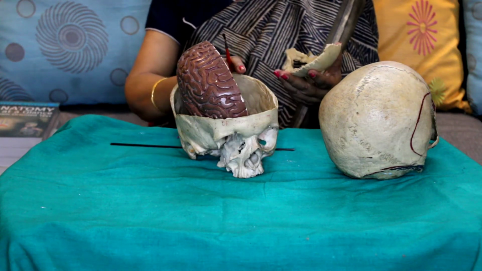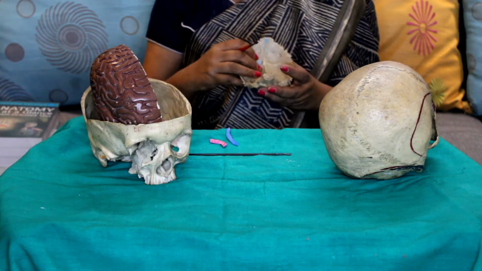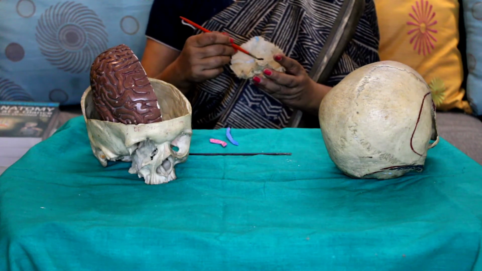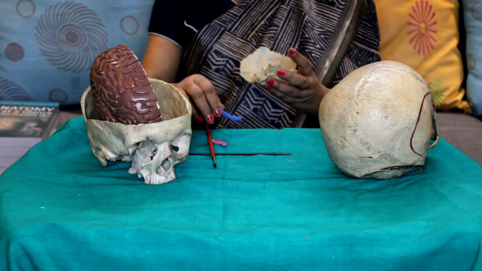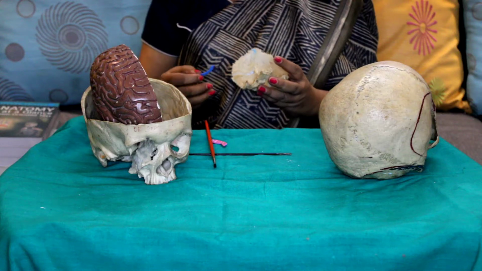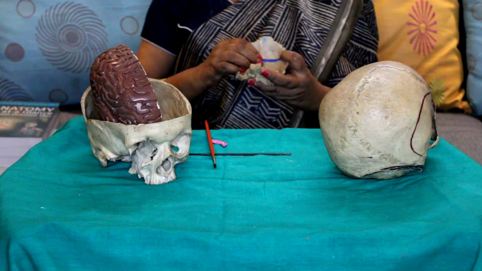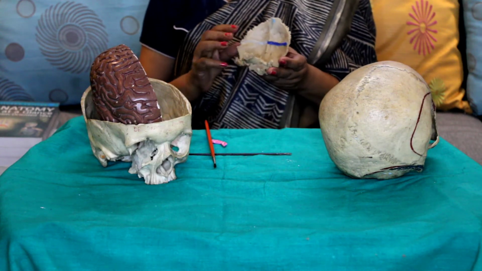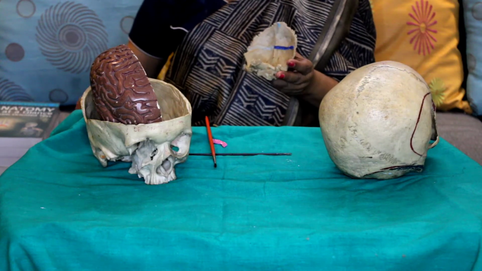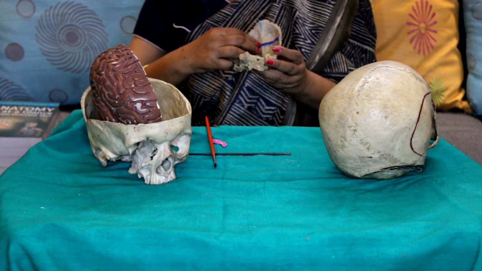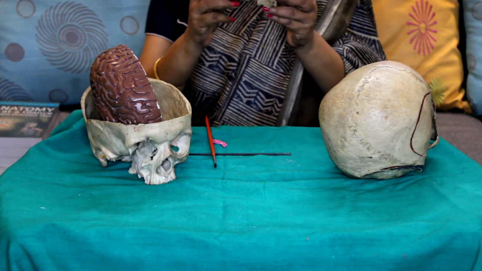Next you will see that the internal surface is marked by 3 groups of grooves, and these are for the sinuses. What do the sinuses mean? That is the dural venous sinuses. There are 2 dural venous sinuses here, the 2 transverse sinuses. I will mark one transverse sinus with blue color, and another you will see is the transverse sulcus, which lodges the transverse sinus.